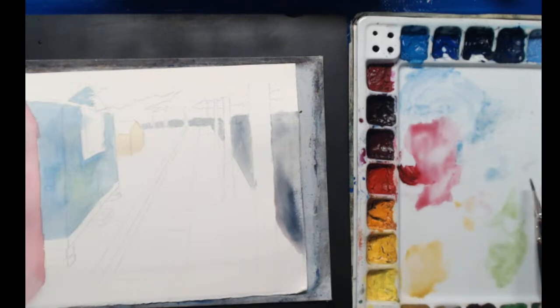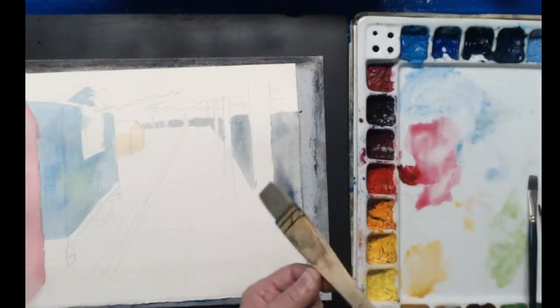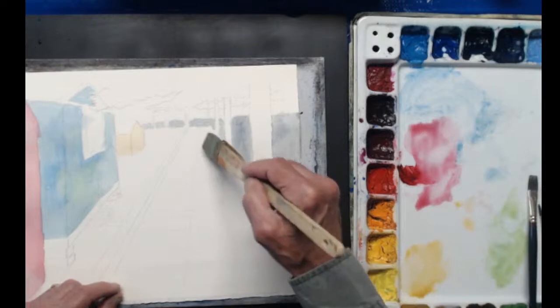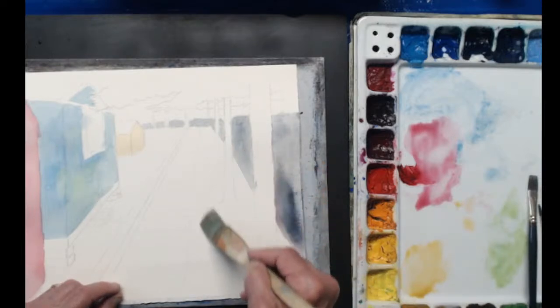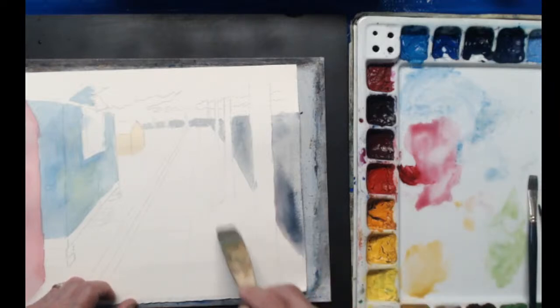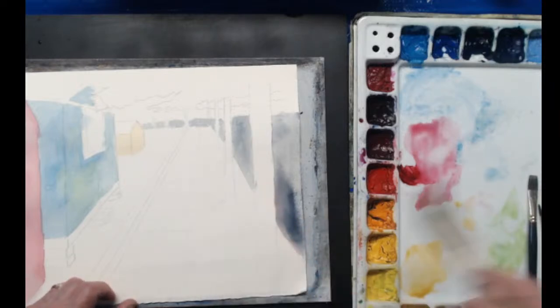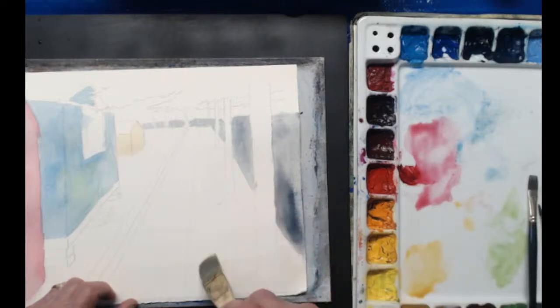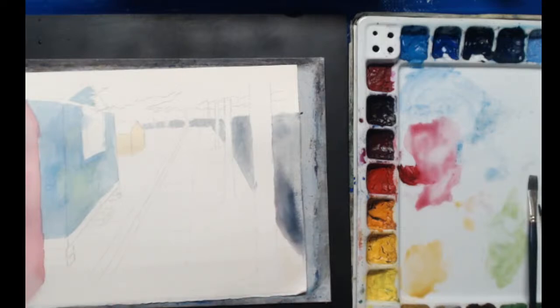All right. Now the next color I want to put in is the little grass area. So I'm going to wet that up a little bit, putting a little bit of water on this one to wet the ground. Okay, and then I want to pick up some green for the grass. It's a little grassy area.